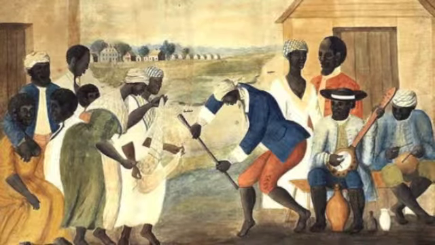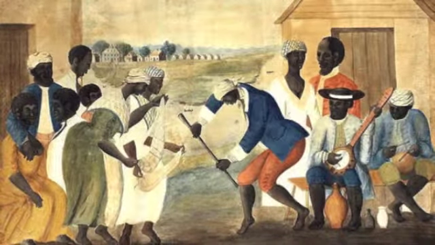From 1688 to 1689, the Glorious Revolution overthrew the Stuarts and the Dominion of New England. Chapter 4, American Life in the 17th Century, 1607 to 1692. In 1619, the first Africans arrived in Virginia.